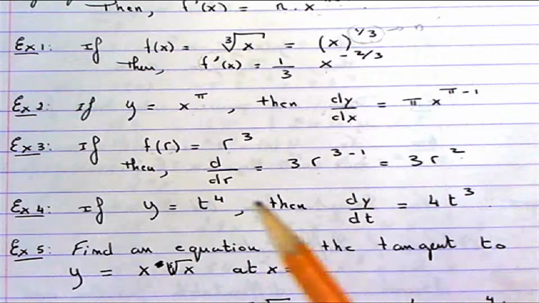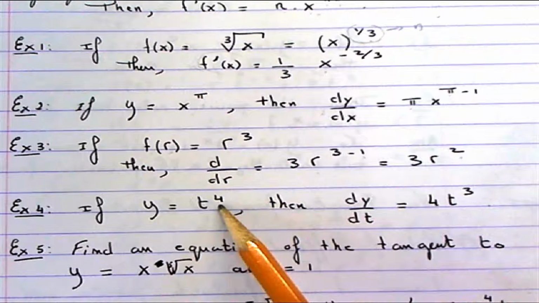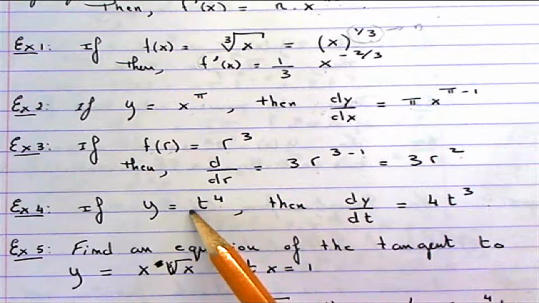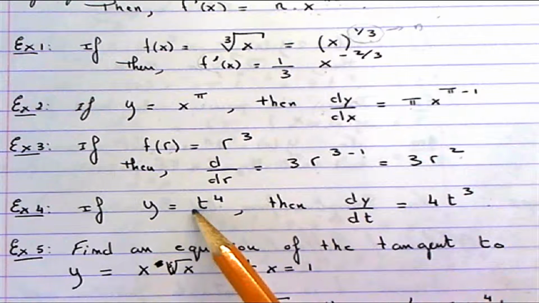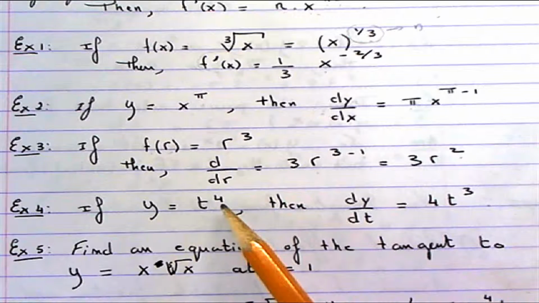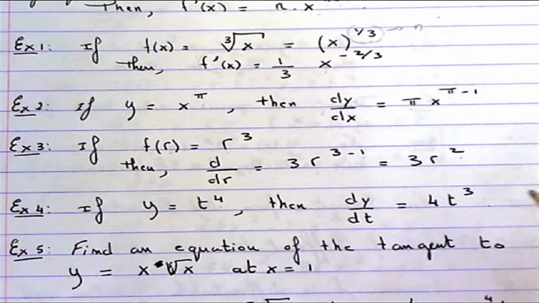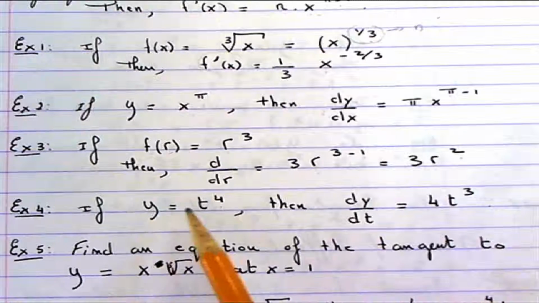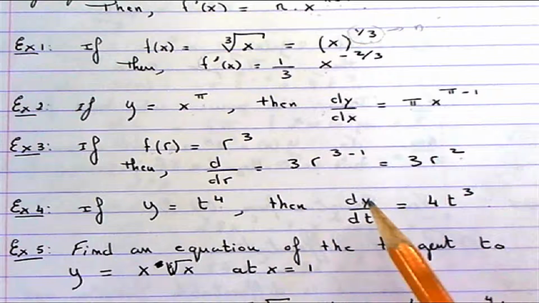Okay, so what is my n? 4. The 4 goes in front of the t, and 4 minus 1 is 3. There we go. Now look at the notation: dy dt, the change in y with the change in t.